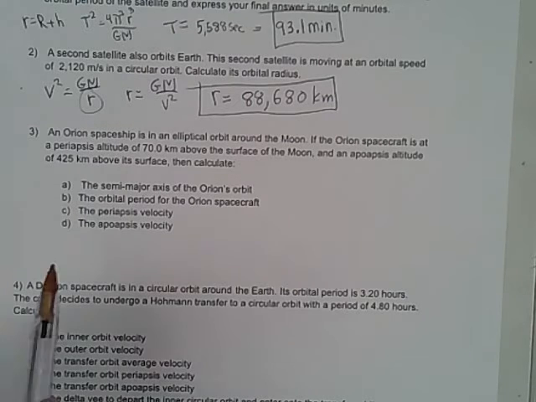All right, so for problem 3, an Orion spaceship is in an elliptical orbit around the moon. If the Orion spacecraft is at a periapsis altitude of 70.0 kilometers above the surface of the moon and an apoapsis altitude of 425 kilometers above the surface, then calculate part A, part B, part C, part D.